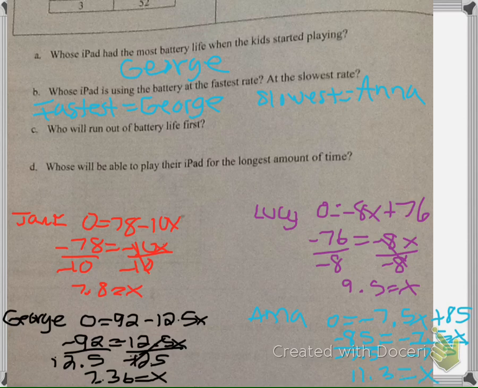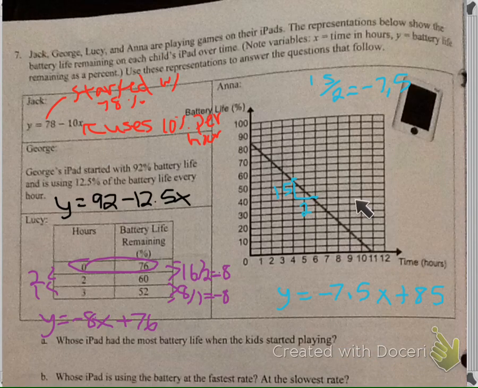Okay, so now when it comes to answering who will run out of battery first, well, George will, because he runs out of battery after 7.36 hours. And who will get to play for the longest, and that's Anna, because she doesn't run out of battery until after 11.3 hours. So make sure you show all of the work where we're substituting 0 in for y, and that you have all these answered correctly, and you showed all your work on these.